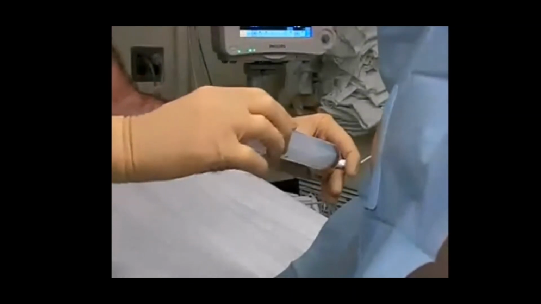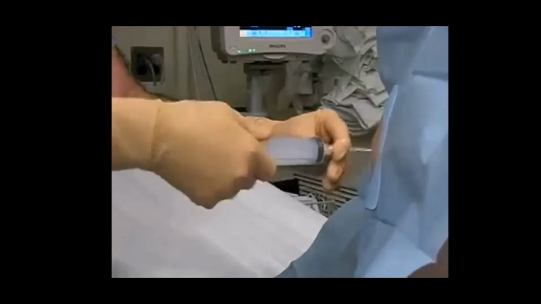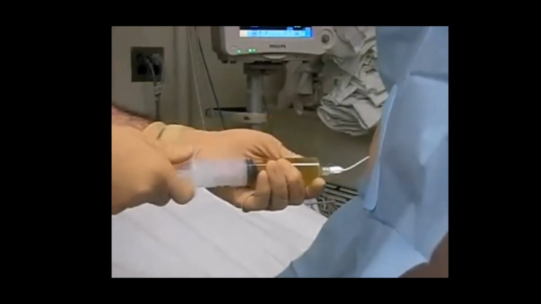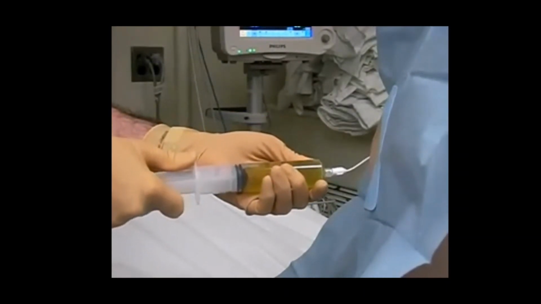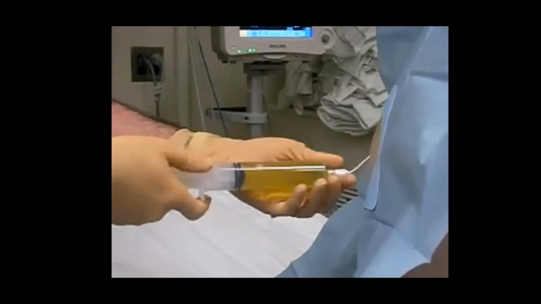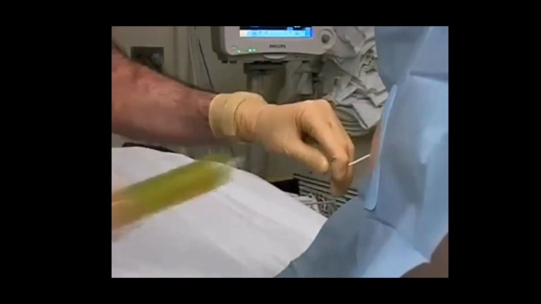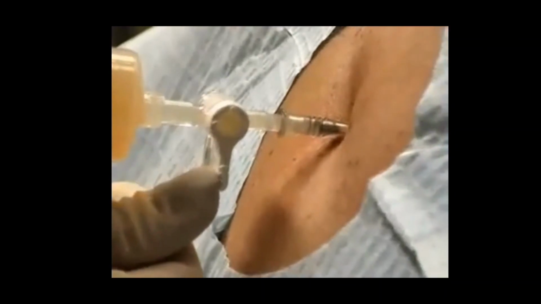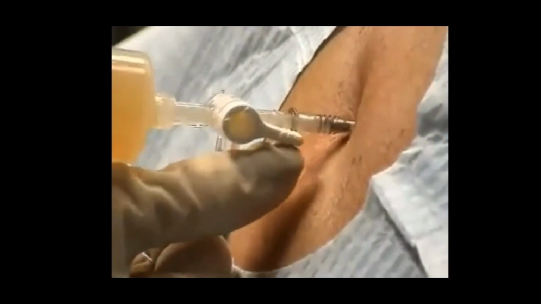Attach a large syringe to the catheter hub or stopcock and withdraw 30 to 60 milliliters of fluid for diagnostic evaluation. Once fluid collection is complete, remove the syringe and re-occlude the catheter hub with your thumb or by closing the stopcock to the patient.